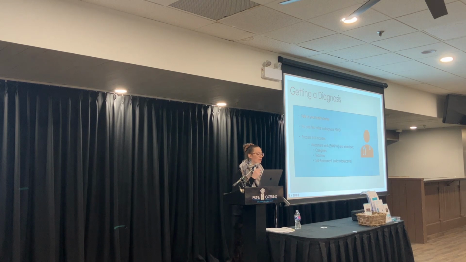There's not a blood test, there's not a brain scan, and there's not even necessarily one good diagnostic tool on its own. We do use the SNAP-4 here, but because it's more of a process, a process of using a variety of assessment tools and interviews to collect information. Kind of like that detective work, right?